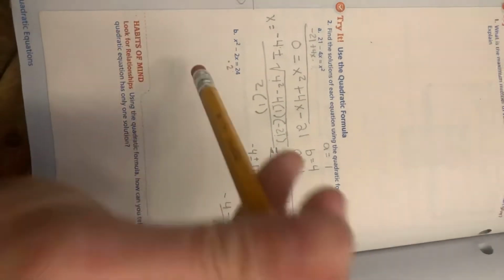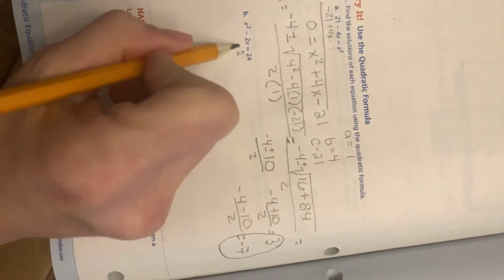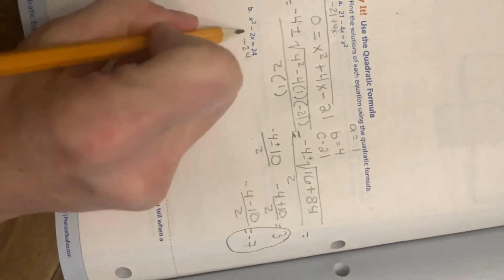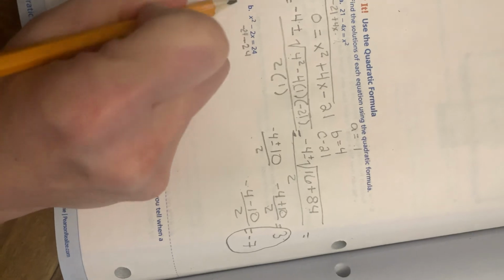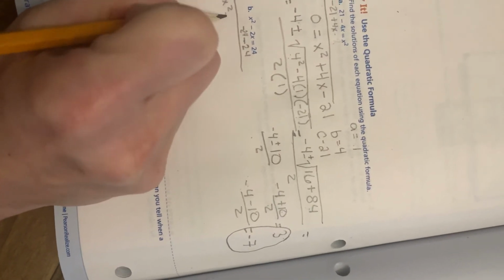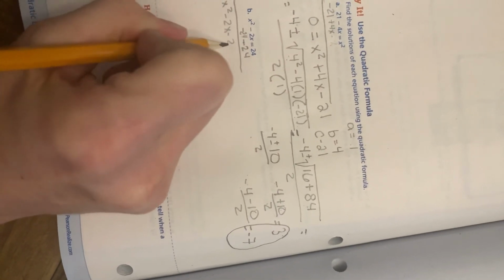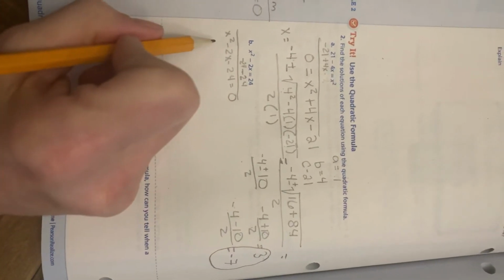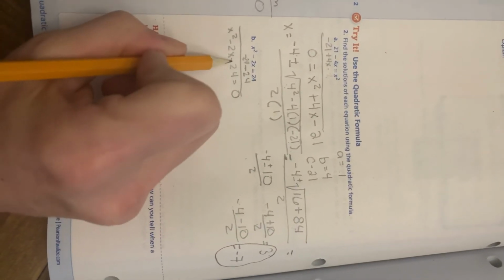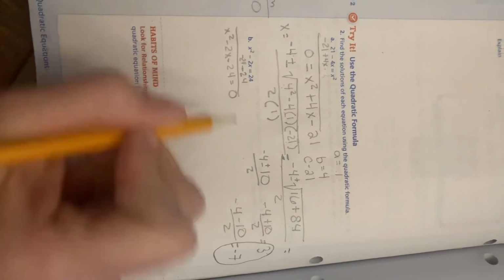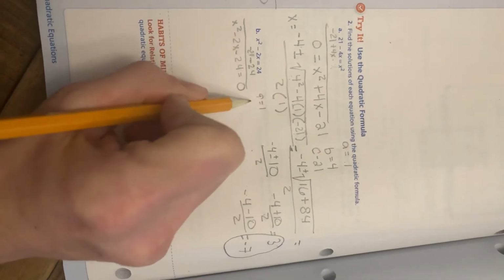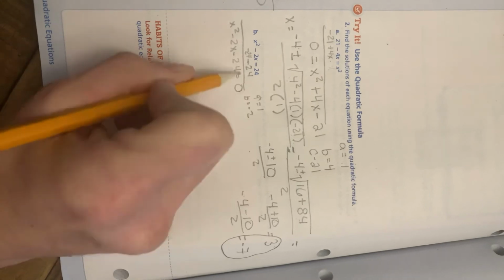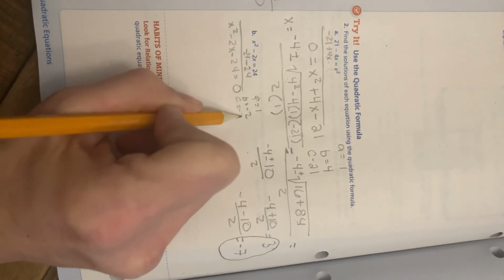So, x squared minus 2x minus 24 equals 0. So we have a is 1, b is negative 2, and c is negative 24.